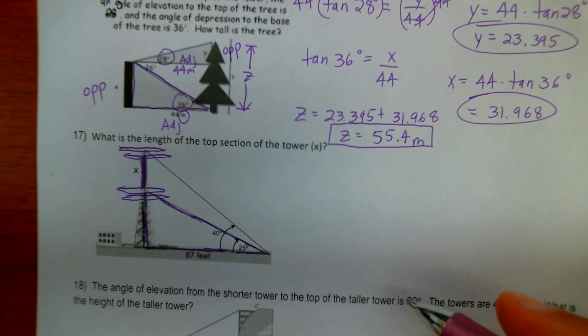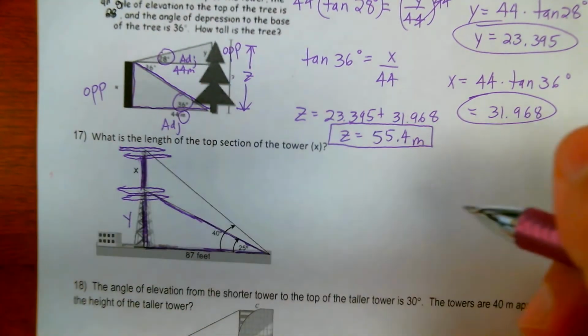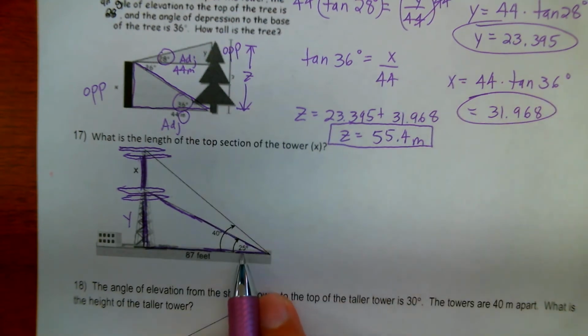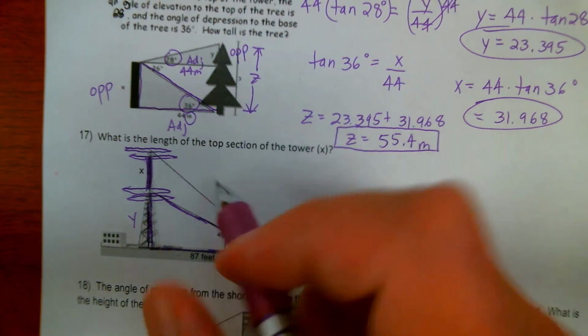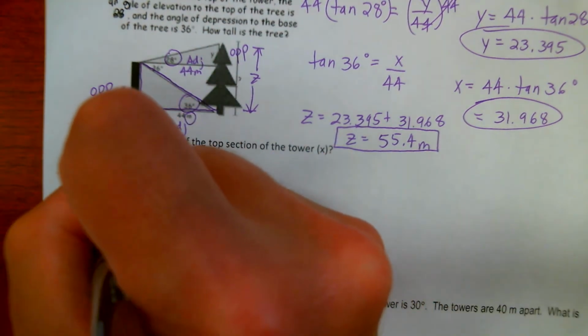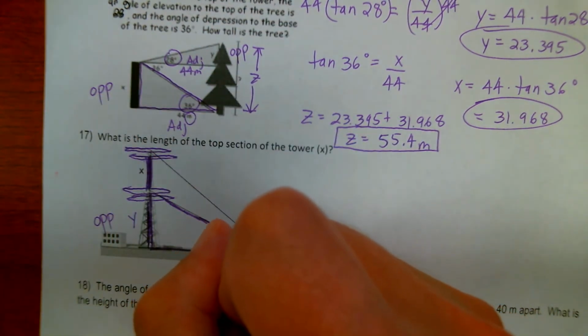Okay, so to do that, I'm going to put a variable here. We'll call this y. Okay, so now I've got this 25-degree angle. So step 1 is to circle the angle. Step 2 is to label. Y is my opposite. 87 is my adjacent.